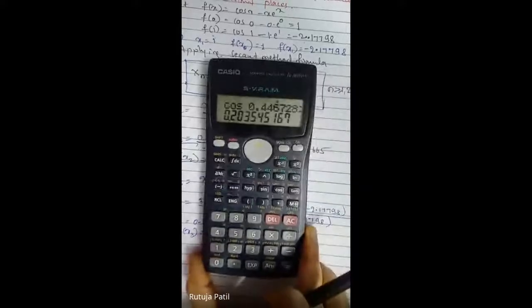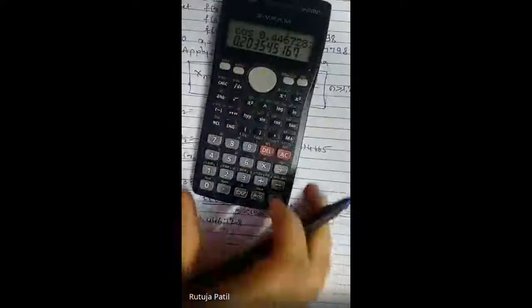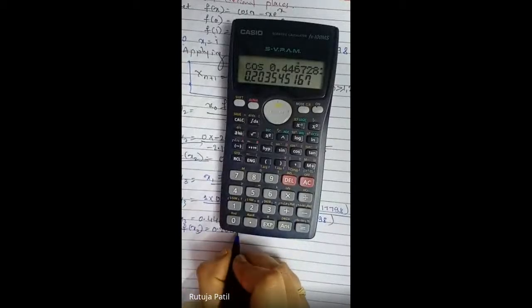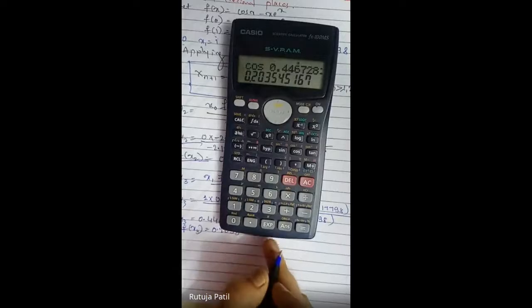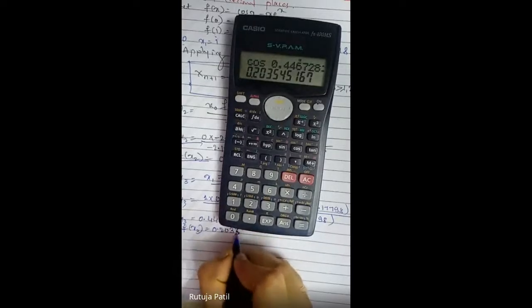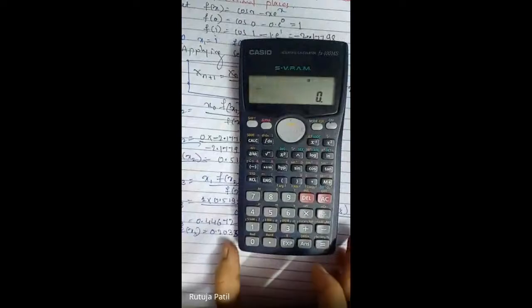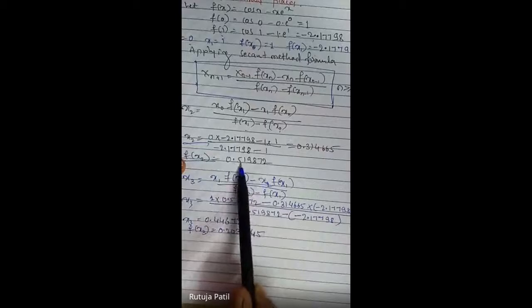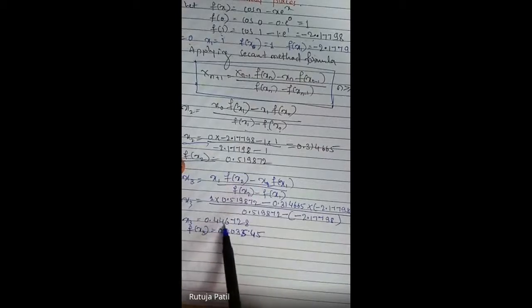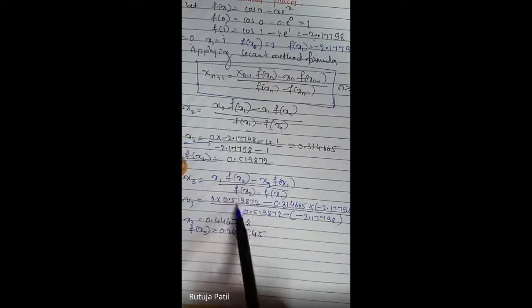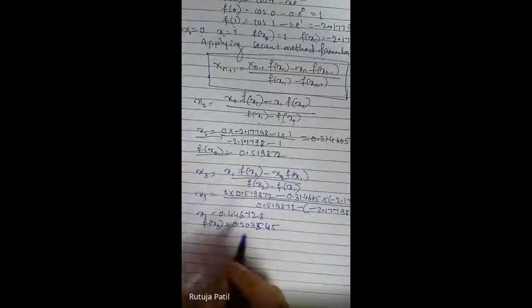For the x3 value, we have this much, 0.203545. Okay, next. Correct up to 4 decimal places. See, x2 is 0.5 something and x3 is 0.4 something. Since the digits after the decimal are not the same, we still need to carry on.